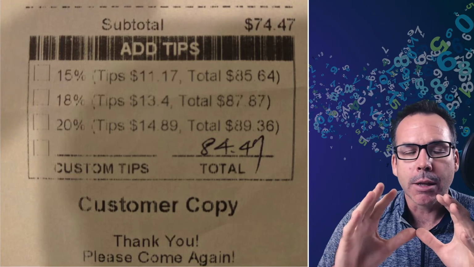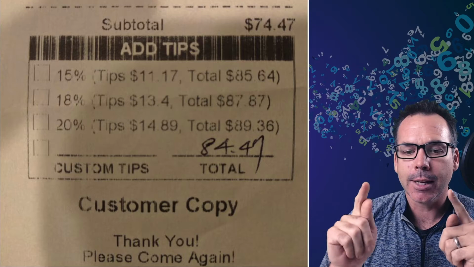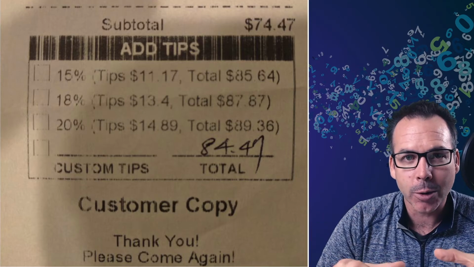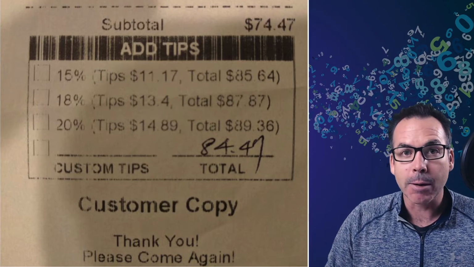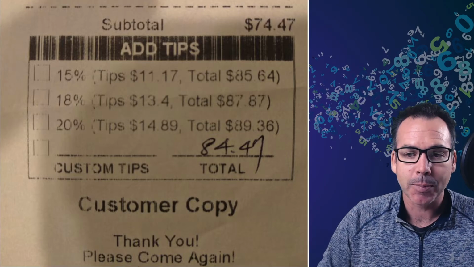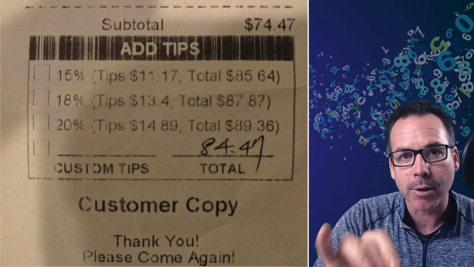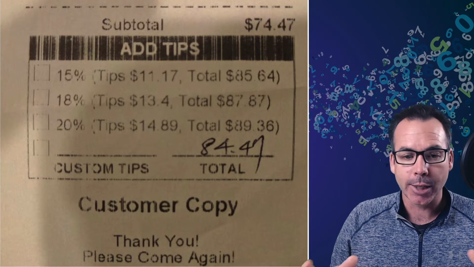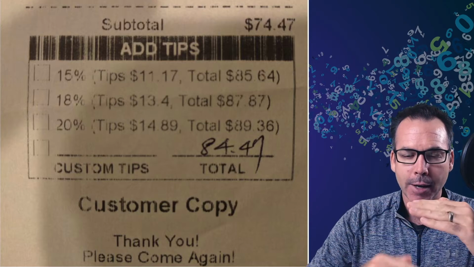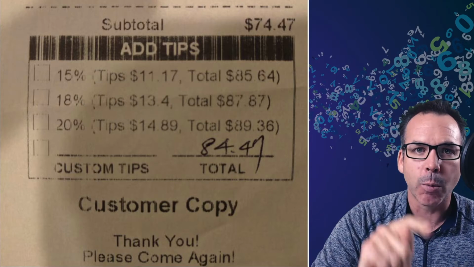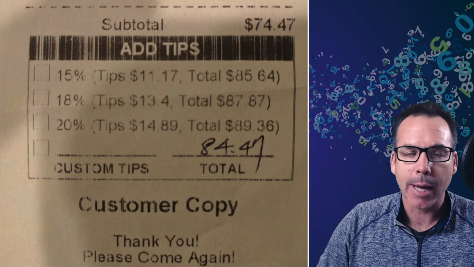What the restaurant owner or the restaurant business has decided is they want the tipping of higher amounts to be the favorable outcome. And so what they do is they only put these tips on there because it's easier for you to click one of these options than for you to type in your own.